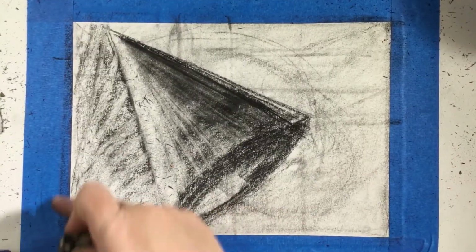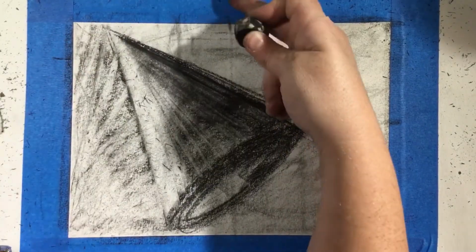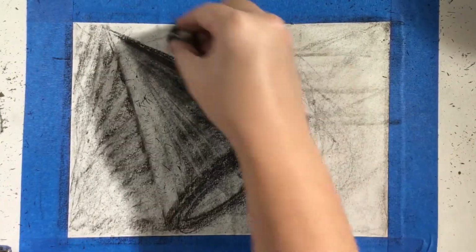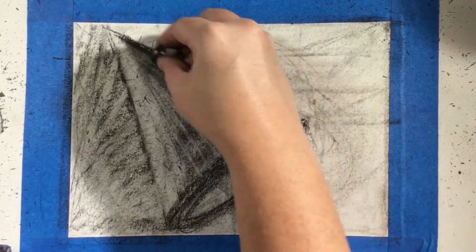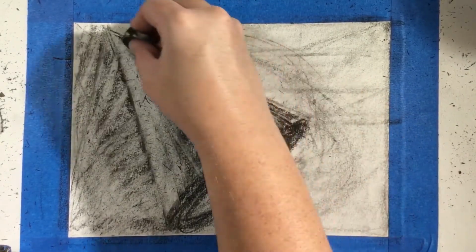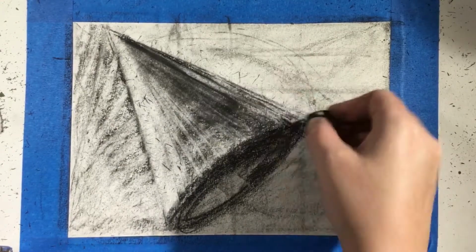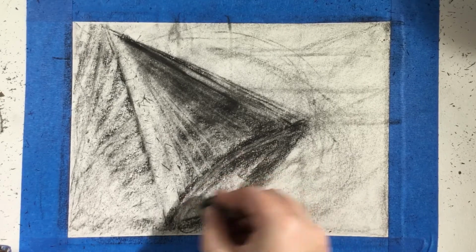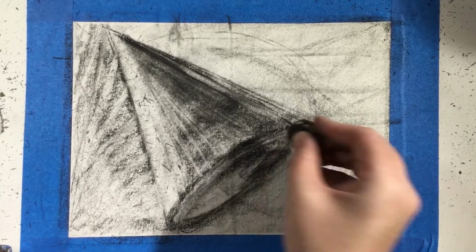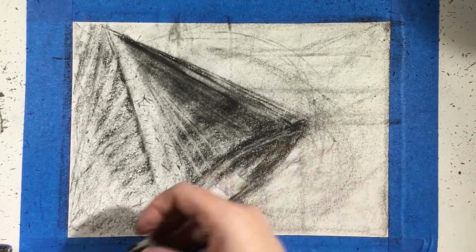Remember that light, it's coming over here. It's probably bouncing off of something and hitting back over here. So maybe over here would be light. And maybe there might be a reflected light on this side of this piece. Maybe over here this is getting some light, but as it moves away from the light it gets darker.